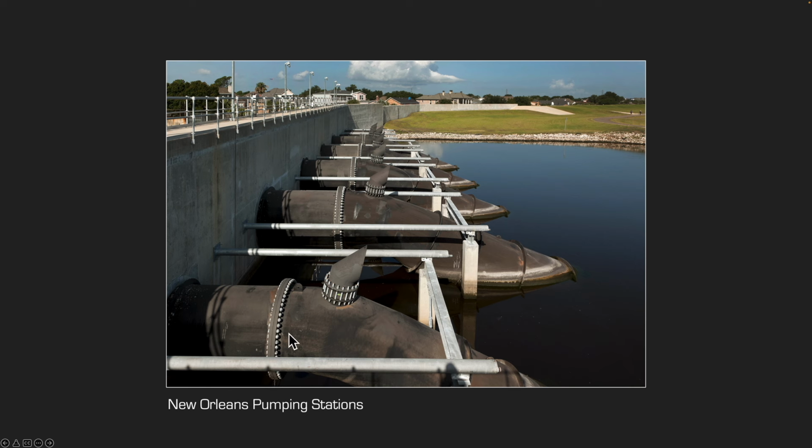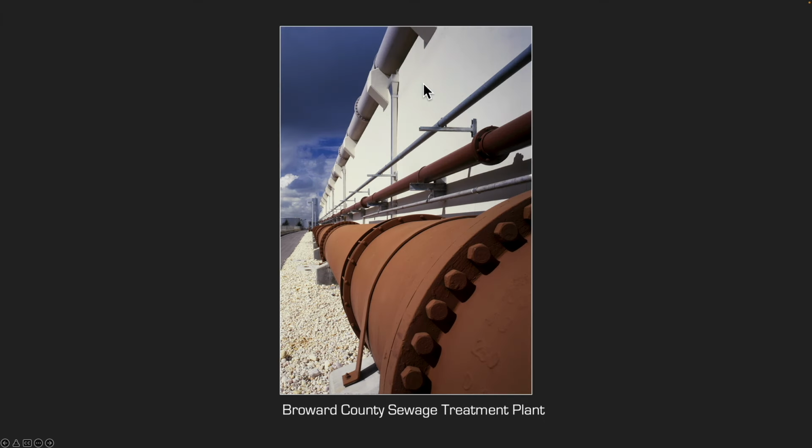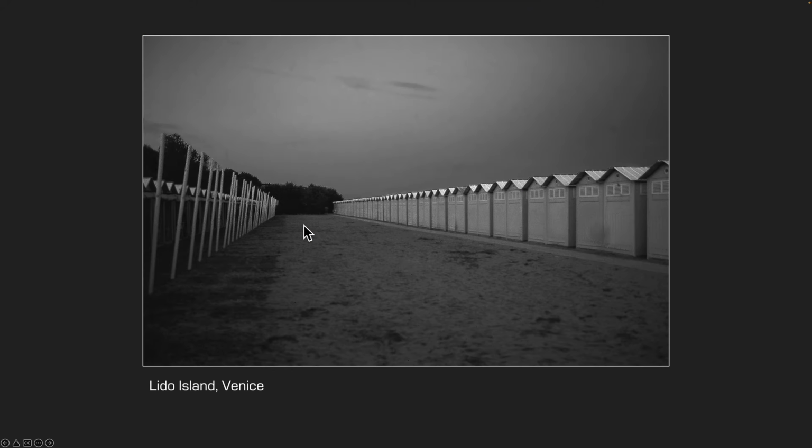Here's another one at the New Orleans pumping station. You start out here, and then I move you further and back, further back, further back, as all of these repeating structures go, and I finally get you back here. Here's another one at the Broward County sewage treatment plant. I'm right up against these bolts, and then I let this pipe and these pipes all carry you all the way to the back of the image. And also at the Lido Island, I have two sets of repeating elements, these, and just the tops of these little cabanas.